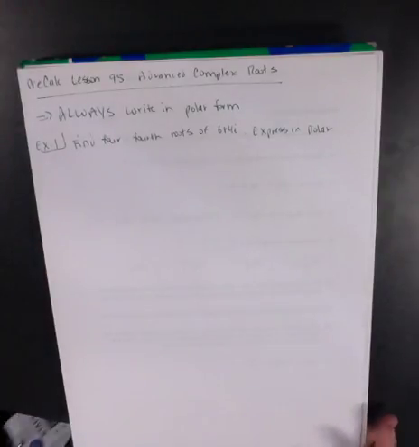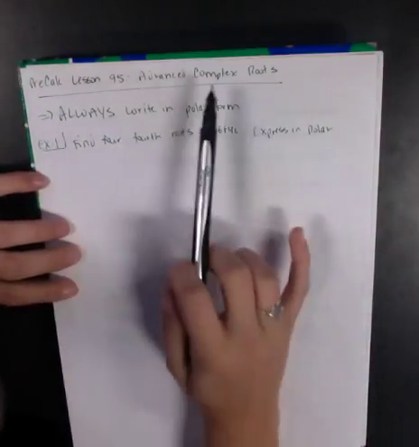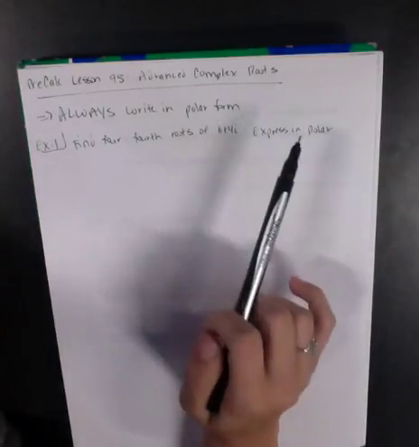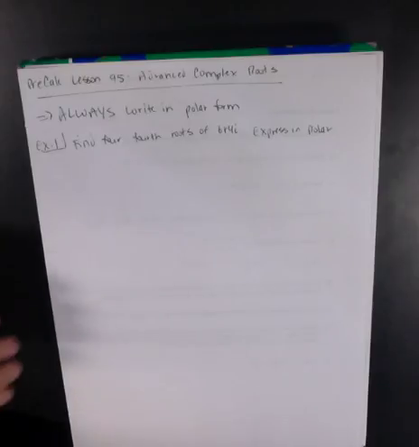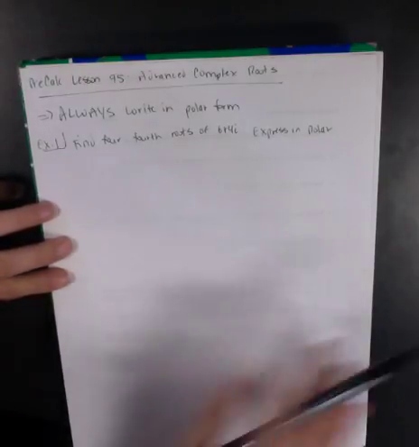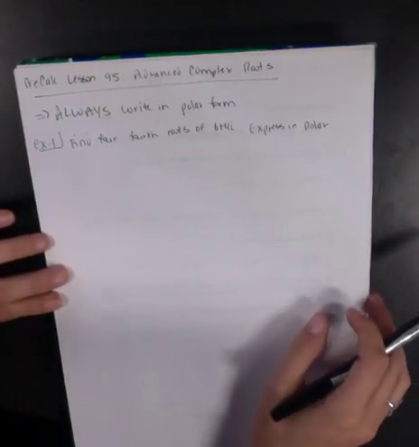Hello, this is pre-calc lesson 95, advanced complex roots. First things first, we always remember when we are finding the complex roots of anything, we have to write it in polar form. Now, I'll show you how it's advanced. It looks a little different. So our first example is find 4 fourth roots of 6 plus 4i, expressed in polar form.